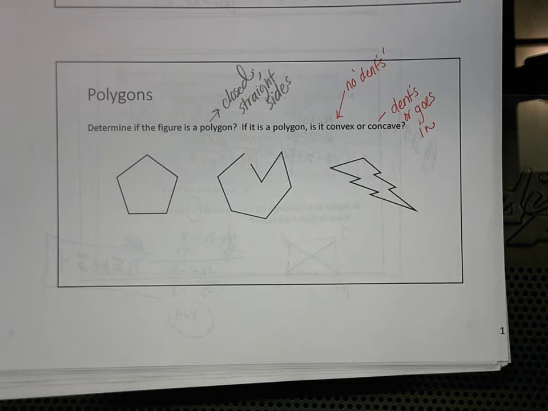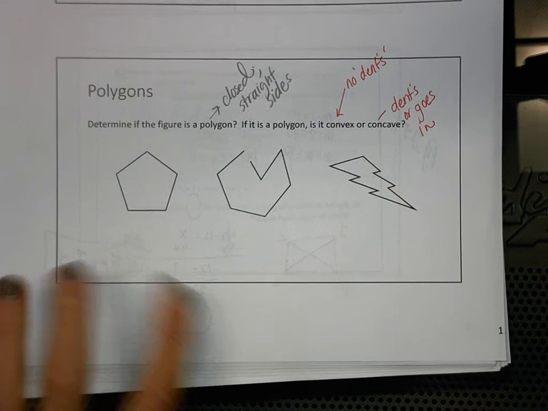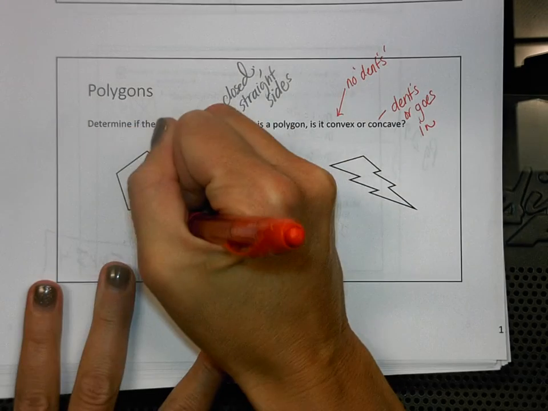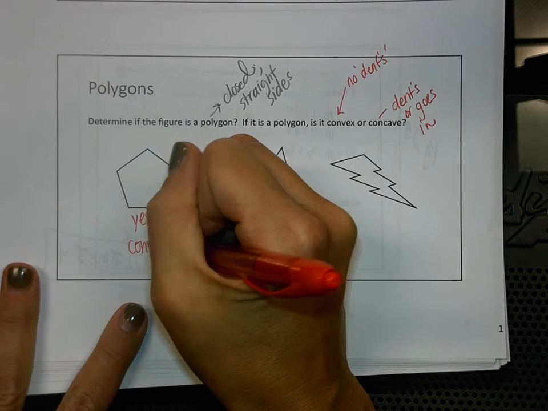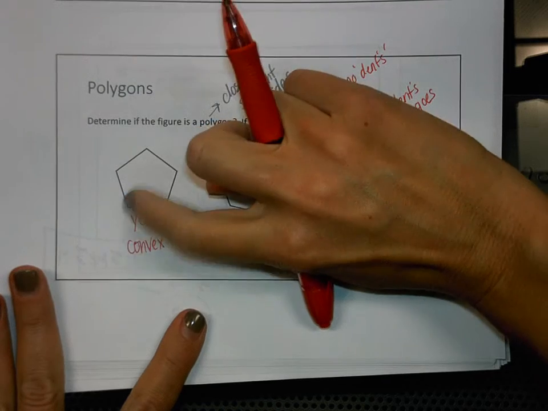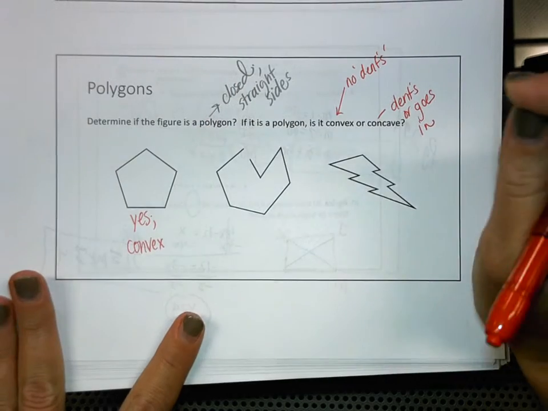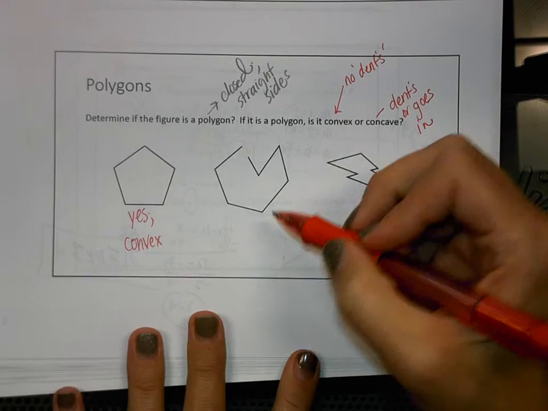So first of all, there's two questions on this. The first question is, is it a polygon? And then if it is a polygon, is it convex or concave? Okay, so do we think this one's a polygon, yes or no? This one should be easy. And do you think this one is convex or concave? Very good, convex. There's no dents. There's nothing going inside into the figure. So a dent would be when there's a dent into the figure. Does that make sense? This one, everything is going out. So that's convex.